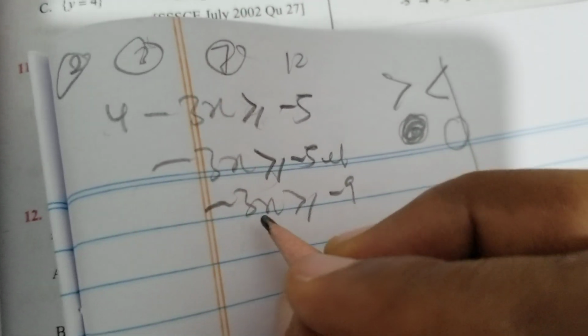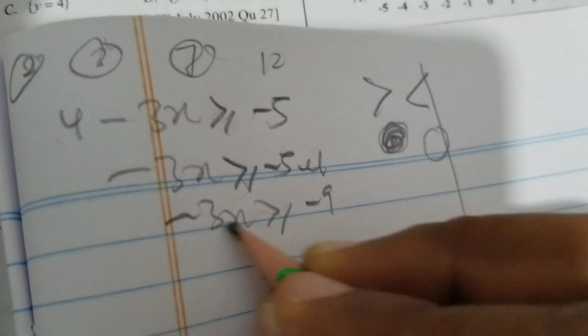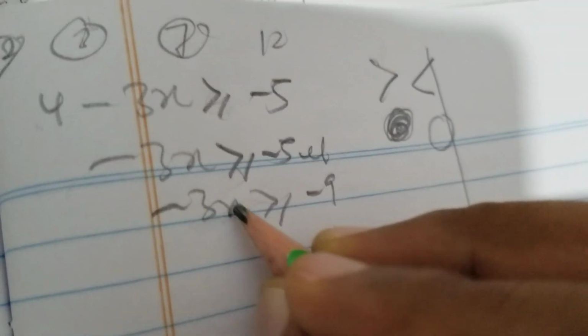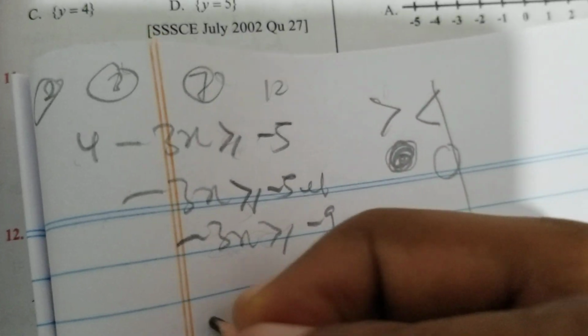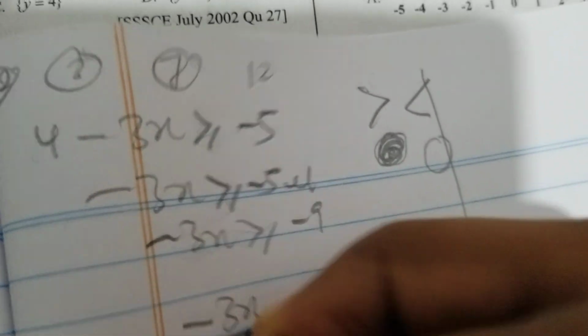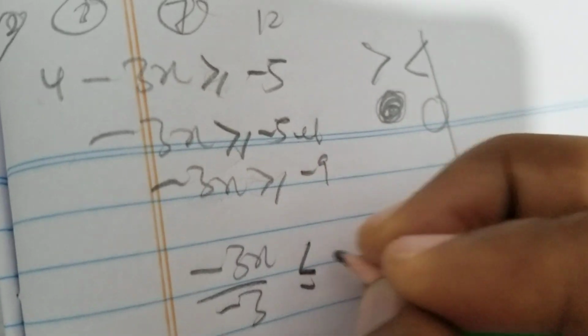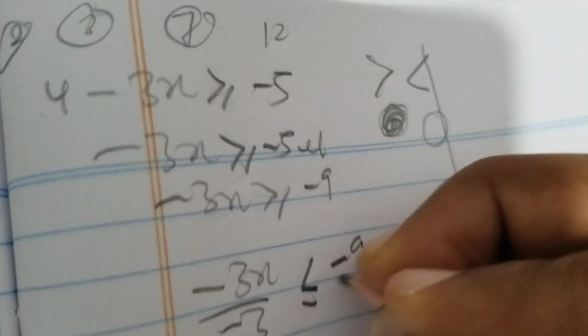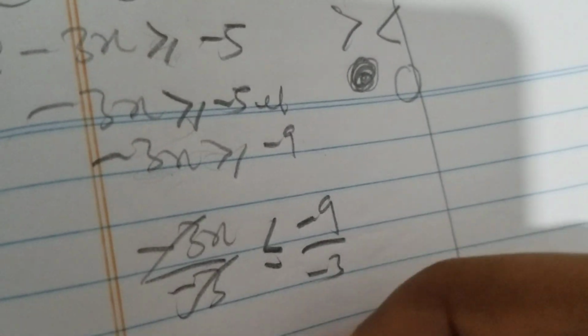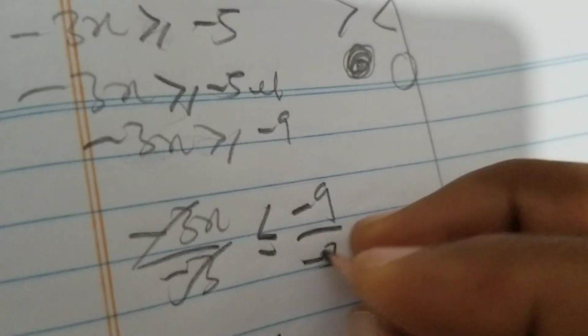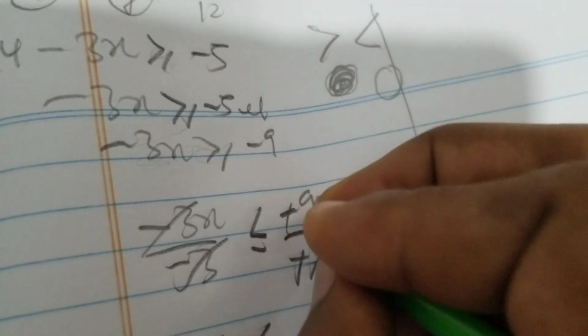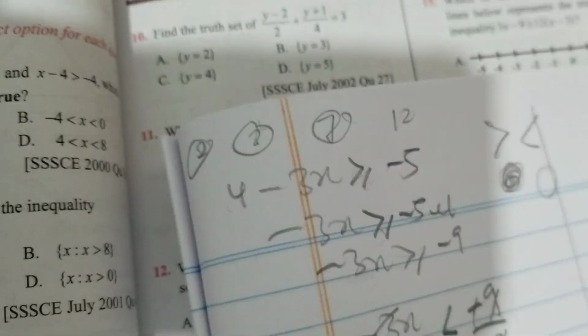Now because this is negative and we are going to be dividing through by a negative coefficient of the x, it means this sign will change, right? We have negative 3x over negative 3 is less than or equal to, so this greater than or equal to has now become less than or equal to negative 9 divided by the negative 3. This takes away this, and then we have x is less than or equal to, then negative 3 going to 9 3 times, so x is less than or equal to 3.